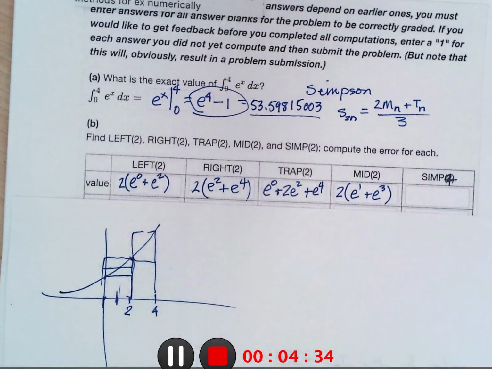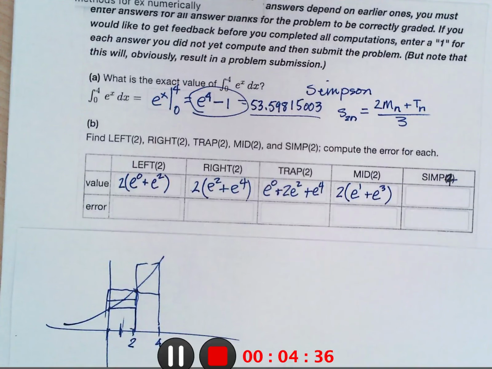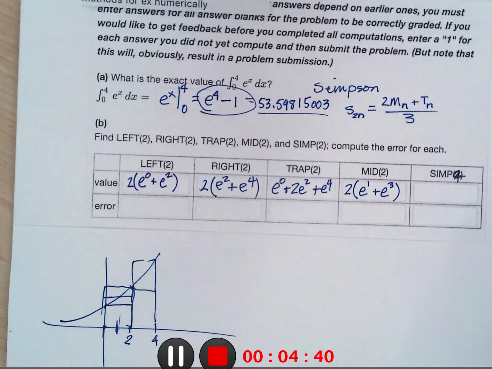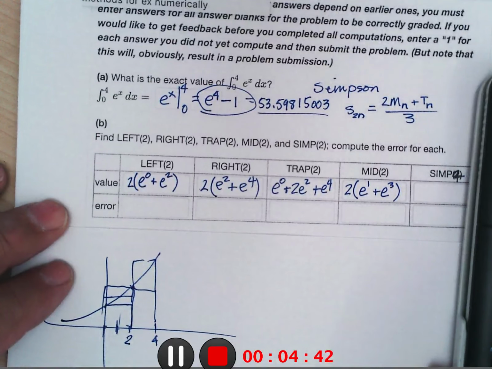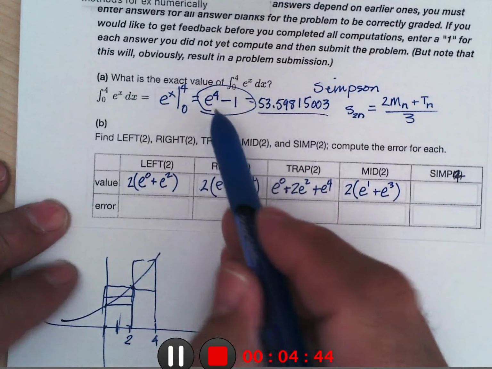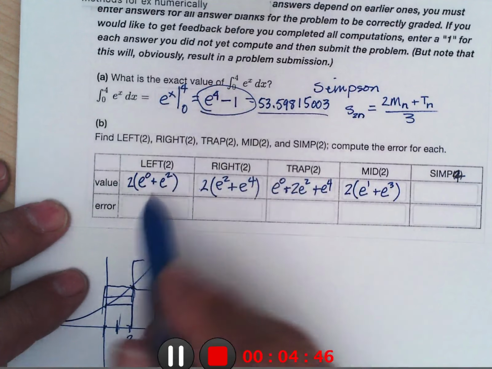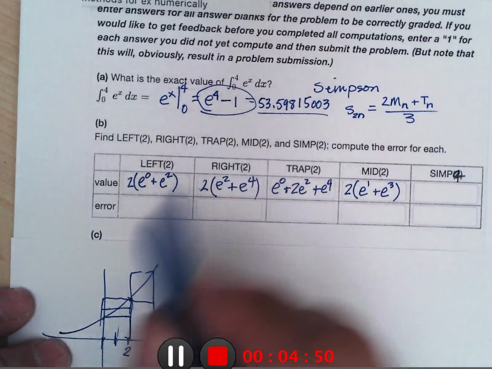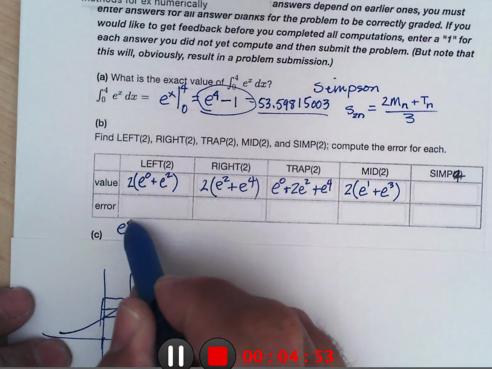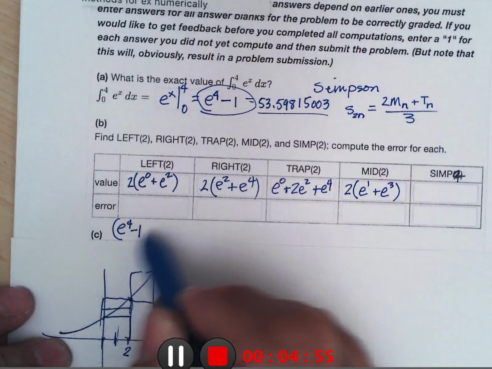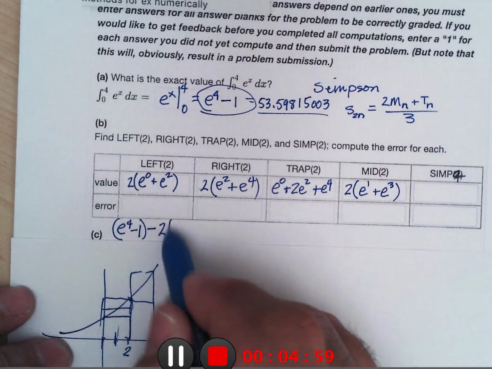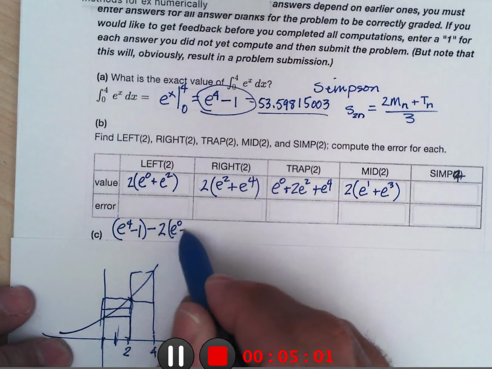Okay? So what's my error? Now to do the error, I'd have to take this. If I want to do exact values on my error, I'd have to do e to the 4 minus 1, subtract 2 times e to the 0 plus e to the 2.